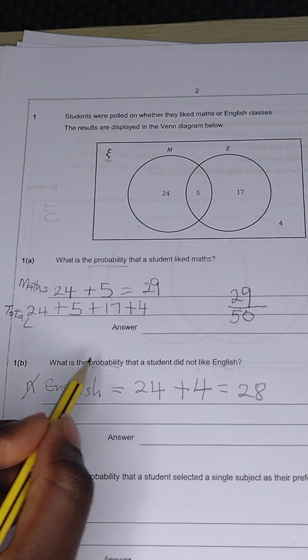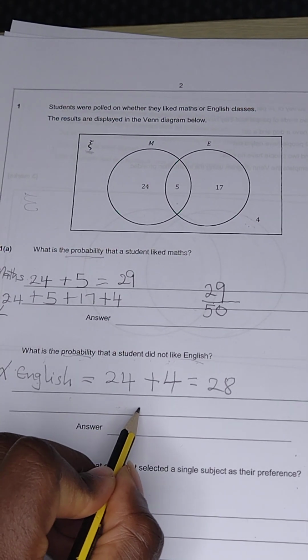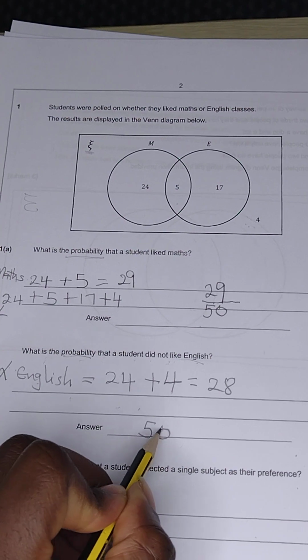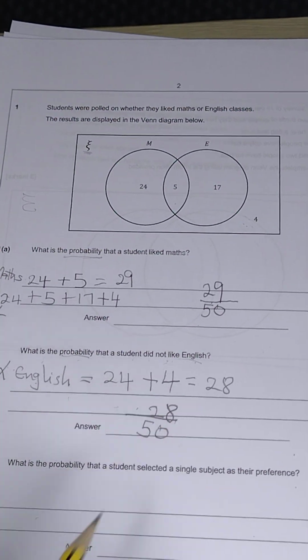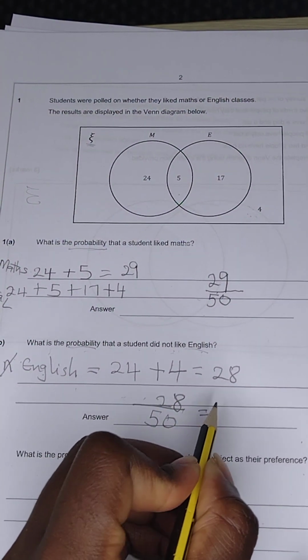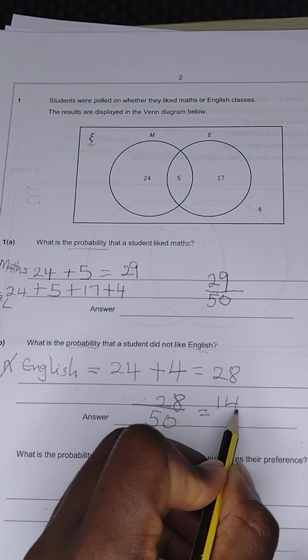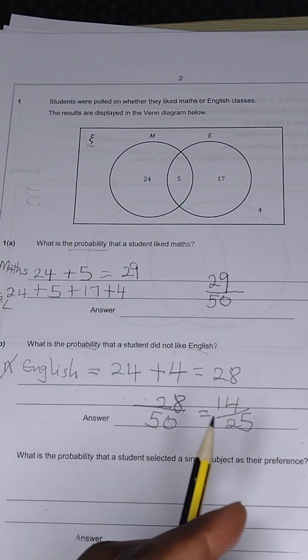Now, to put this into probability, out of a total of 50 students, 28 do not like English. So our answer is 28/50. And if you want, you can simplify, so you would have 14/25. But either of these two will be right.